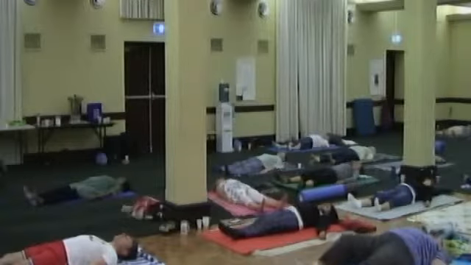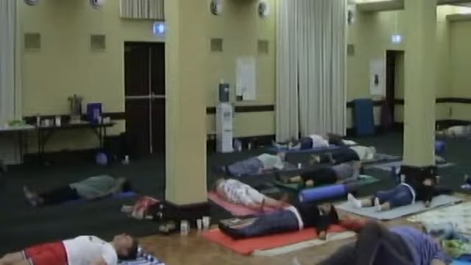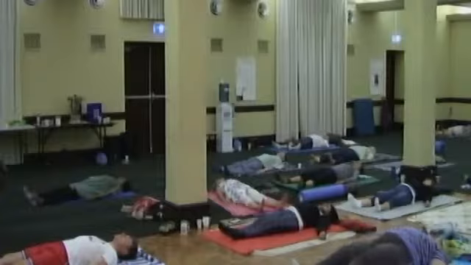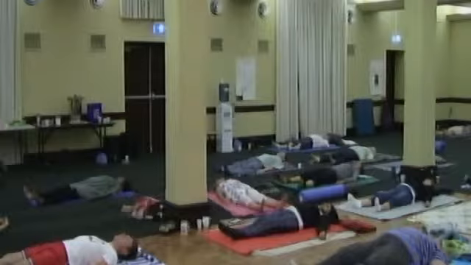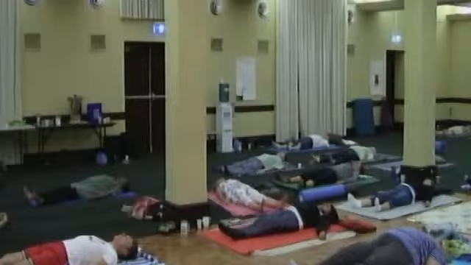Our internal experience, our sensation, our volume, the shape we make, the spaces around us. Where you are in the room. Where's up and down, left and right?